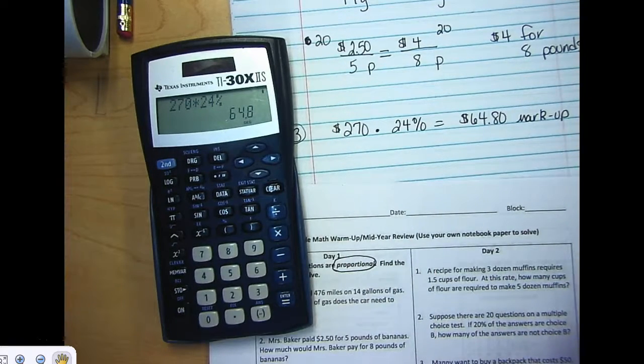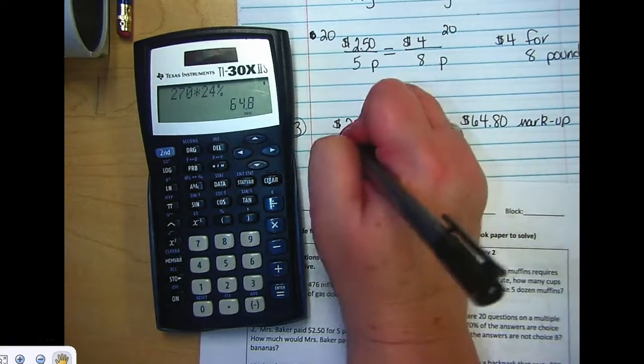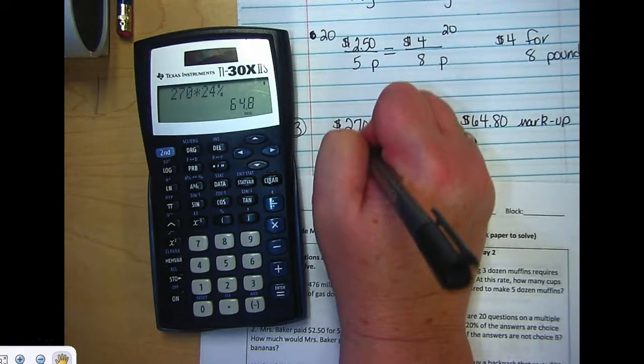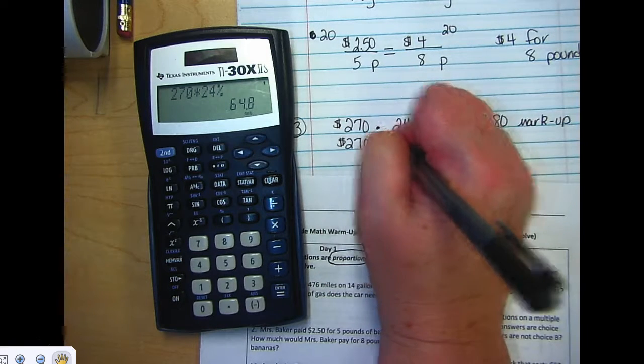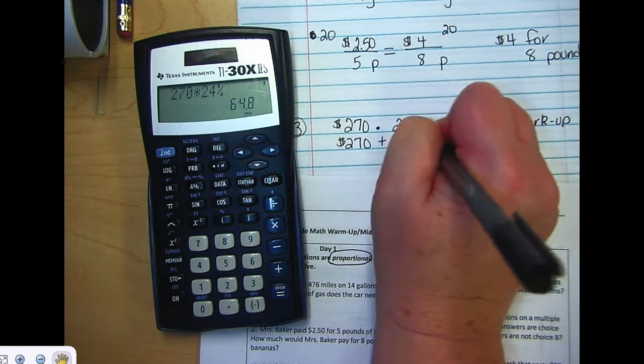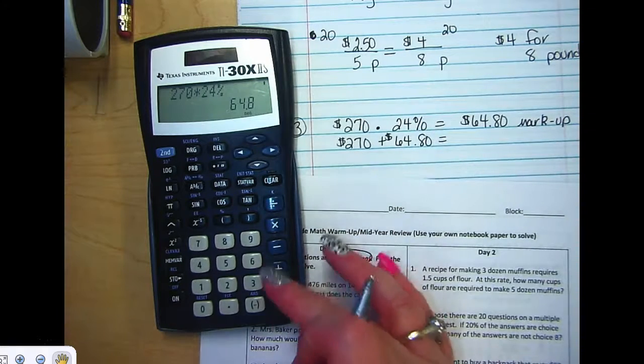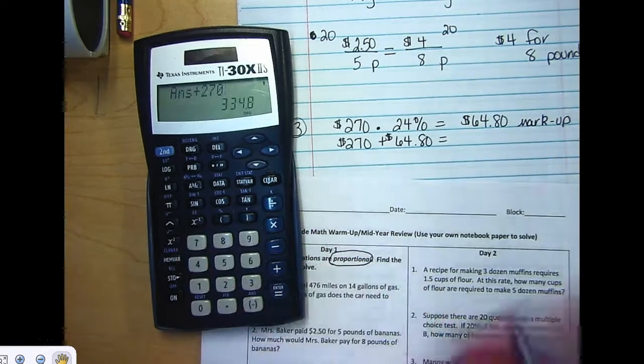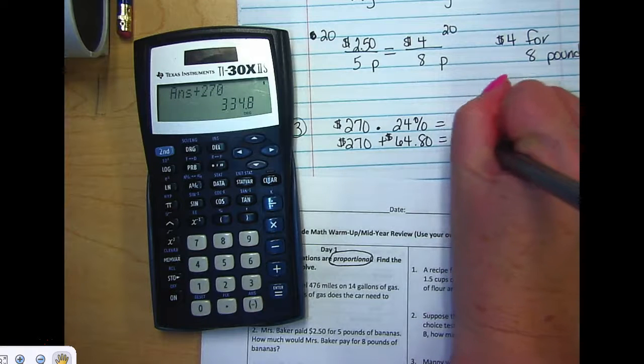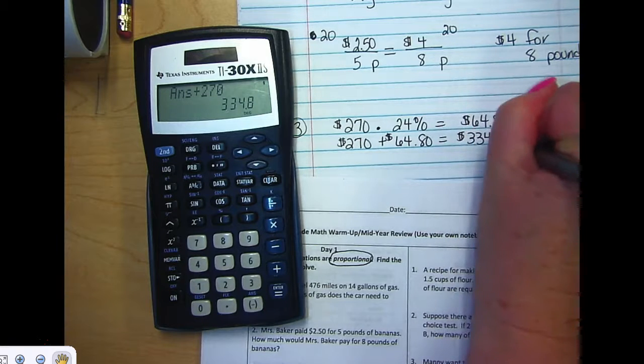How much is the bike going to cost? What's the math we're going to do? Add. We have to take the $270 for the wholesale price and add $64.80. And we get the selling price is $334.80.